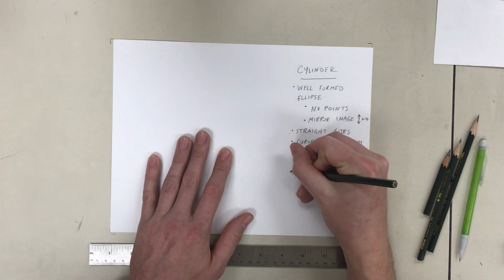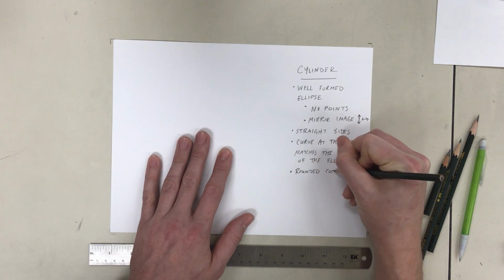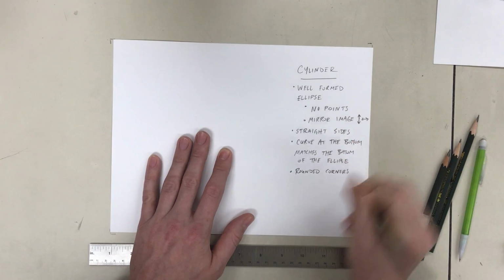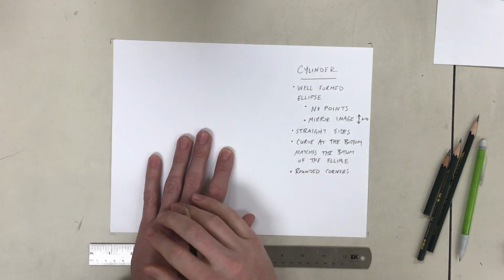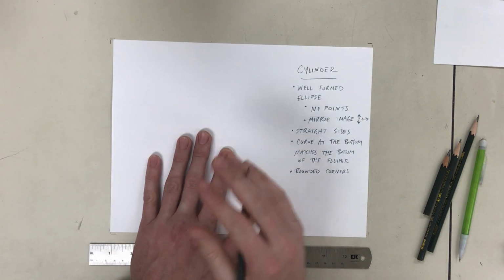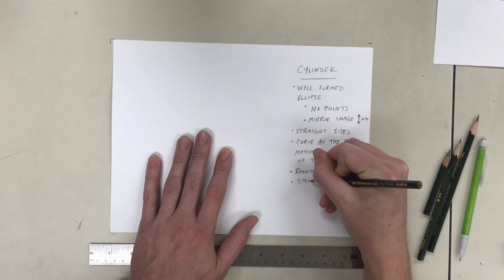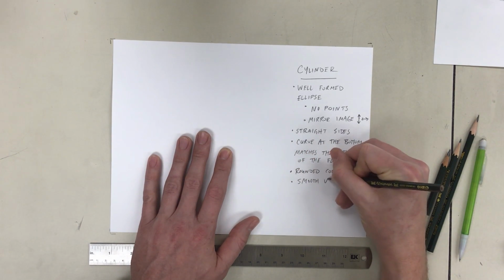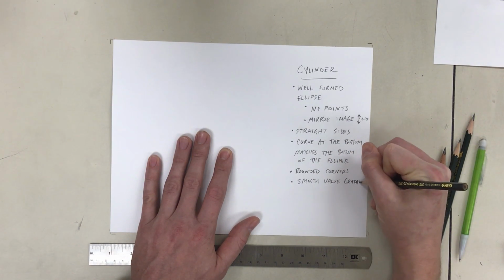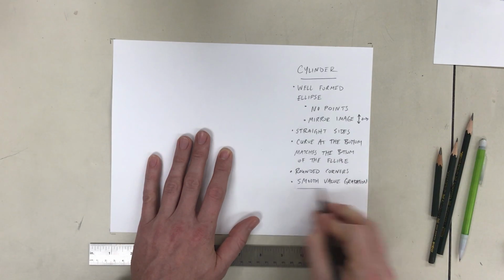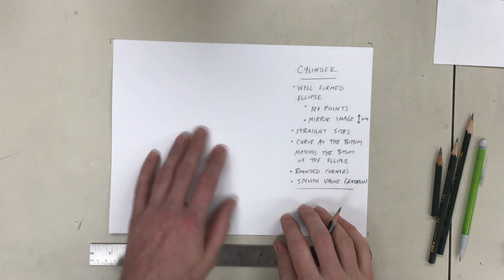All right, next bit of notes, there are rounded corners. And I'm speaking about the bottom two corners. They shouldn't just be crisp corners. They should have a bit of a rounded edge to them. And the final bit of notes, we are very much concerned with a smooth value gradation here. That smooth value gradation is going to allow us to see that the side of the cylinder is round, okay?